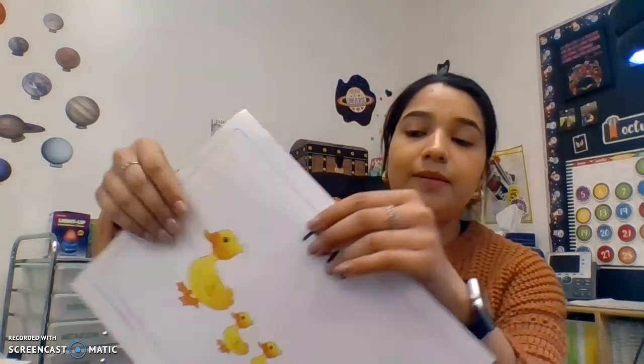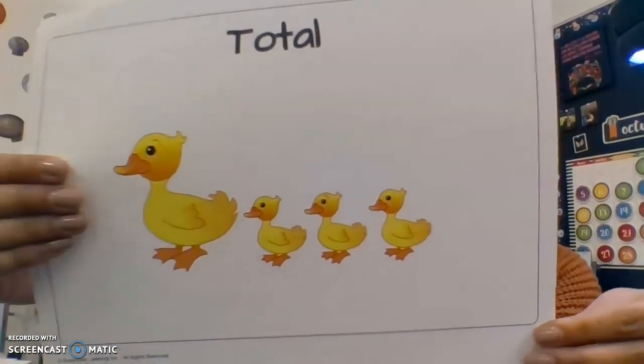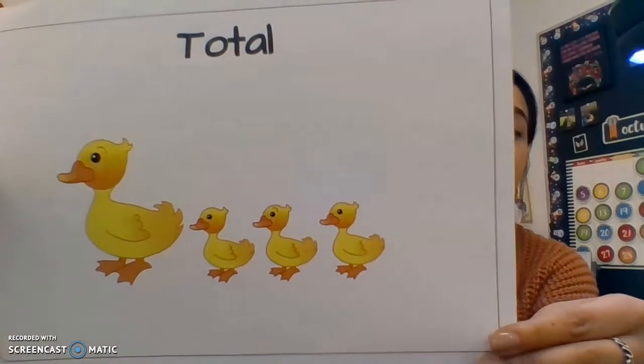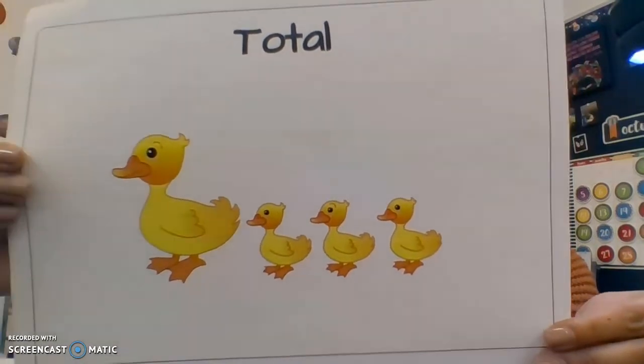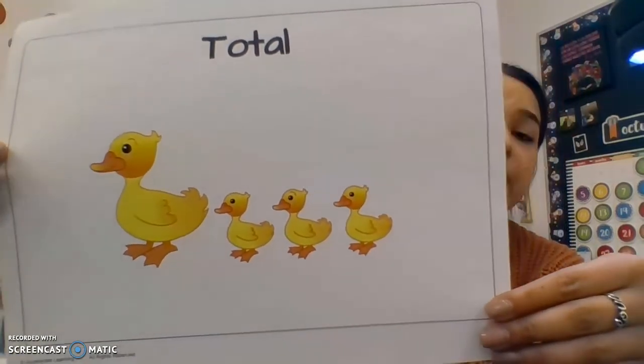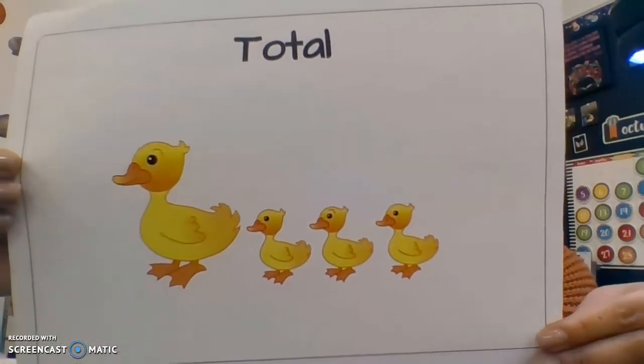Then we have total. Our total is the amount we have of objects all together. So right here, our total number of ducks is 4. That is our total.